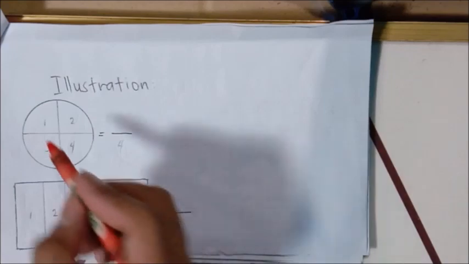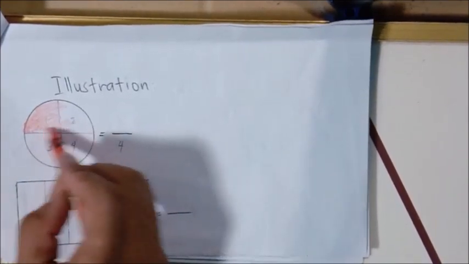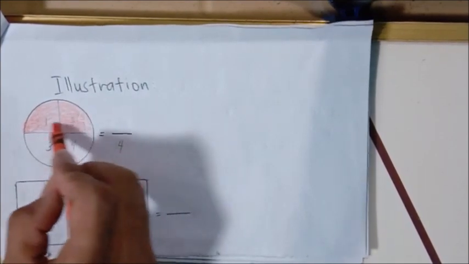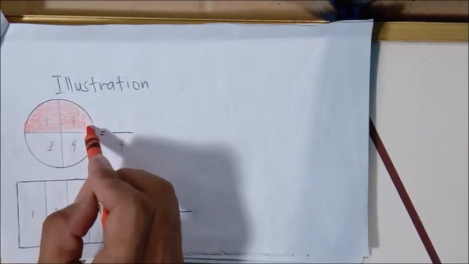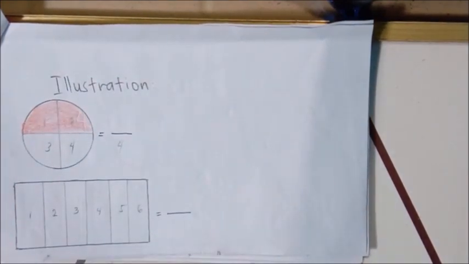And then I decided to shade 2 parts. So, meron na tayong 2/4.